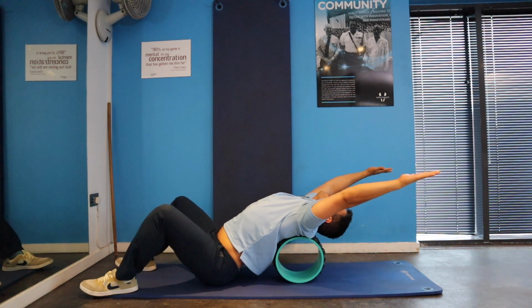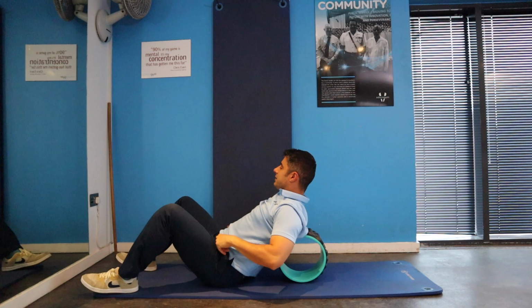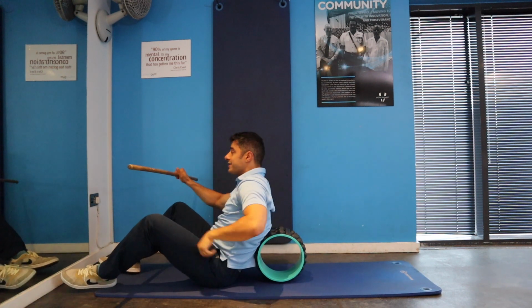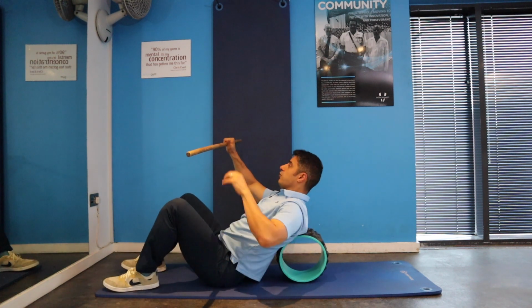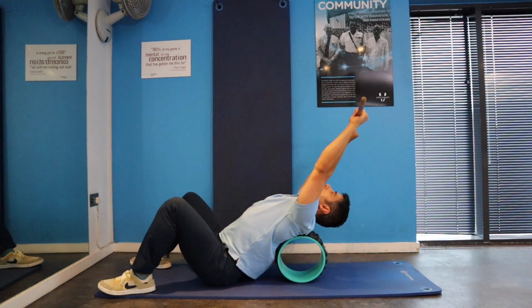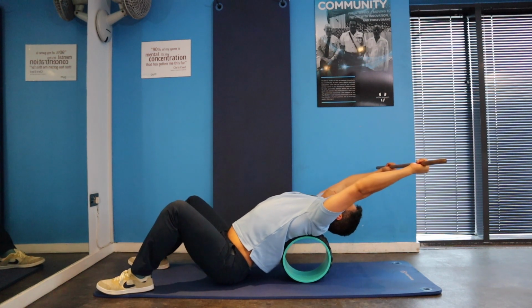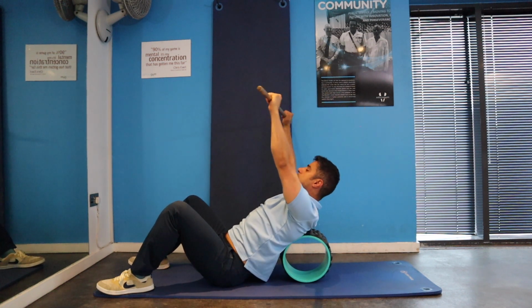and move forward and backward. Now, if you need a bit of extra assistance, you can use this stick and hold it while you're doing this movement, which can be a bit of a progression. It's not necessary, but if you have it, you can gradually use it to even out the movement.